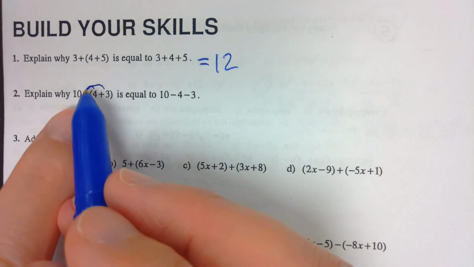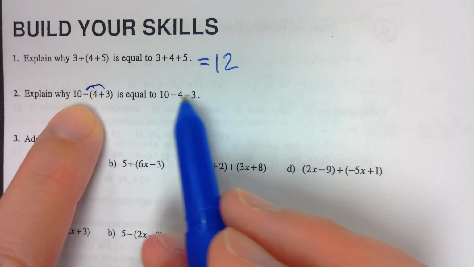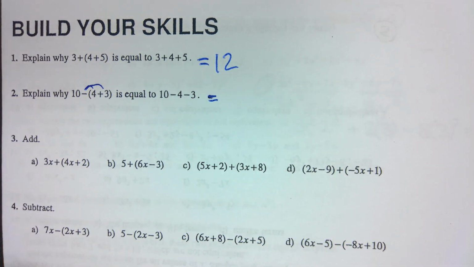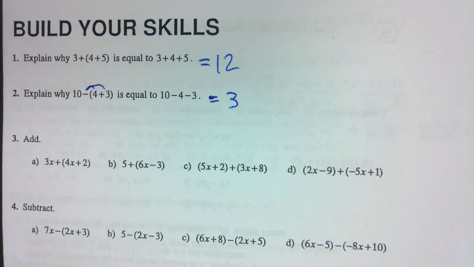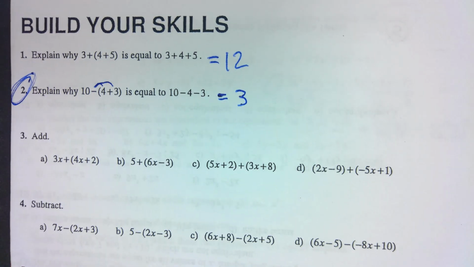So when you apply that negative sign to everything inside the bracket, then you get the same thing as 10 minus 7 or 10 minus 4 minus 3, which gives you 3. Okay? Keep this in mind when you add or subtract polynomials. So this is the key idea, basically.